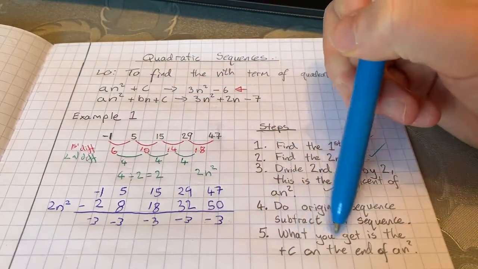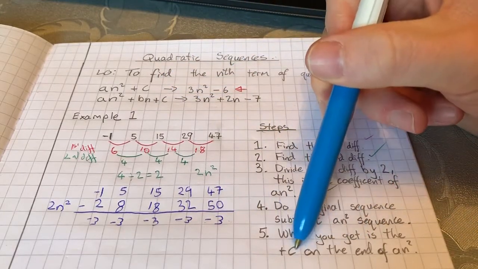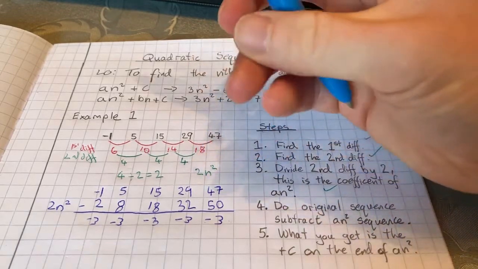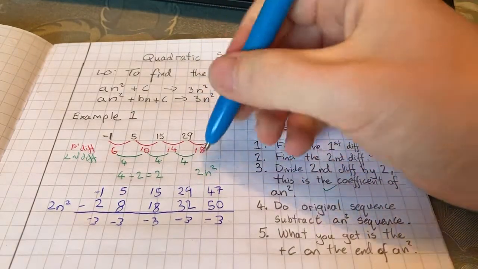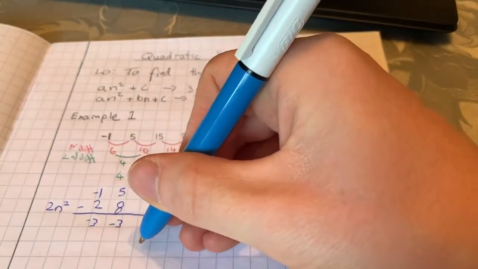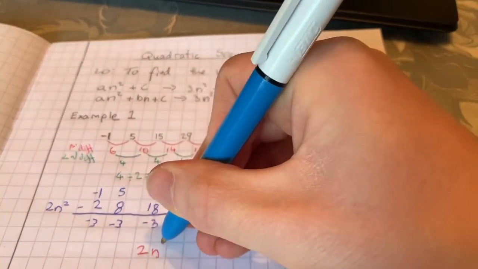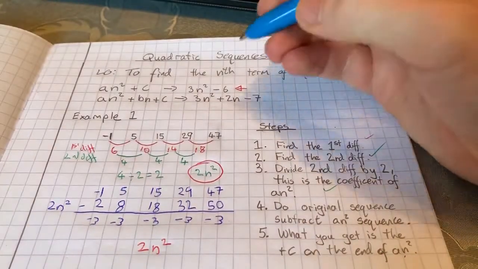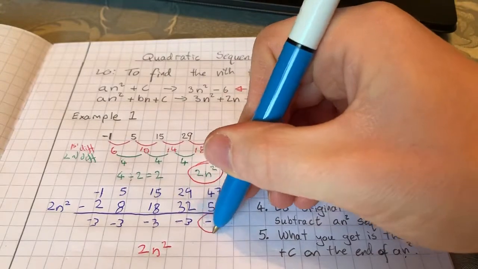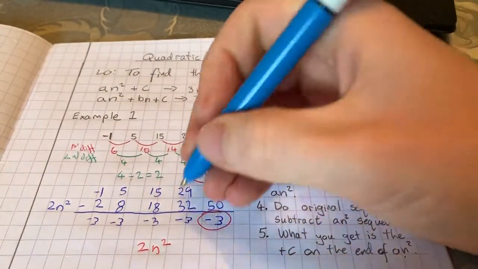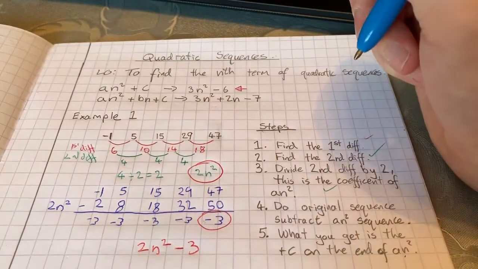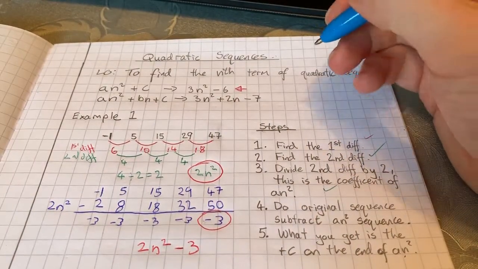That means our answer is the plus c on the end of the an squared. Our final answer starts with 2n squared, and then because this is the same each time, minus 3 is on the end. So 2n squared minus 3 is our answer.